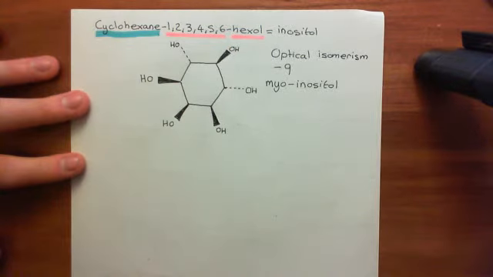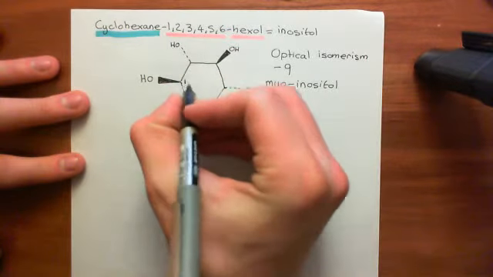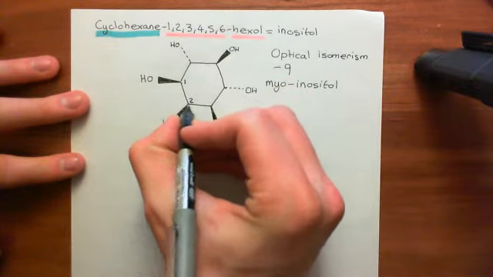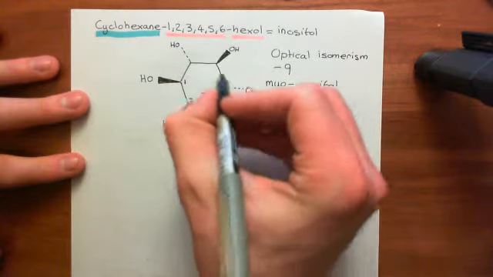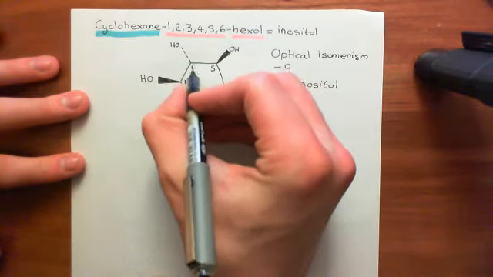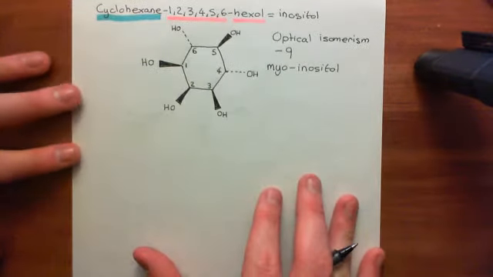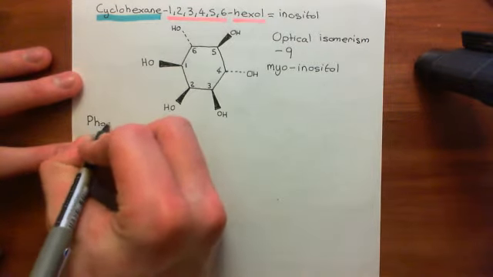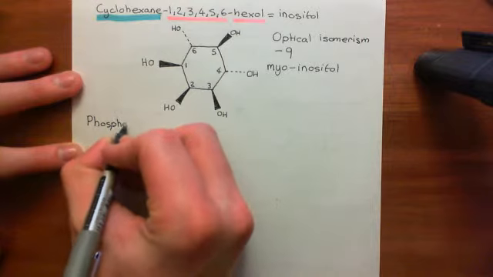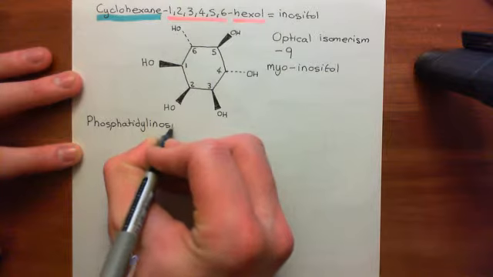Also, the carbons of a myo-inositol molecule have a specific numbering system. So this carbon here is known as the first carbon of myo-inositol. This carbon here is known as the second carbon of myo-inositol. This one is the third, this one is the fourth, this one is the fifth, and this one the sixth. And that's going to become important in a moment. Okay, right. So let's now talk about phosphatidylinositol, which is a phosphatidic acid molecule linked via a phosphoester link to a myo-inositol ring.